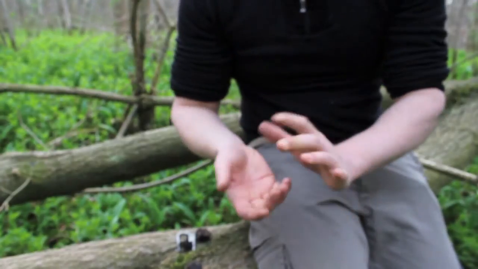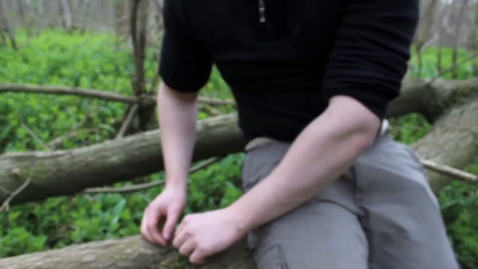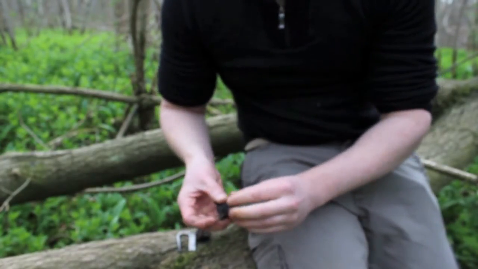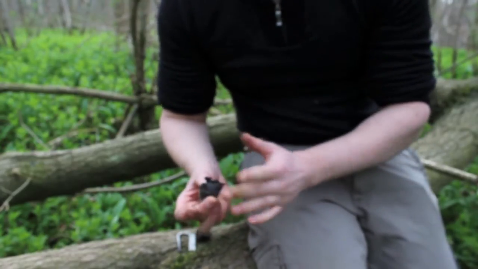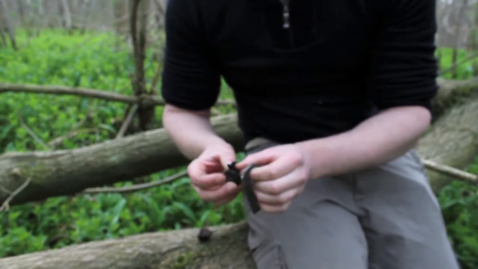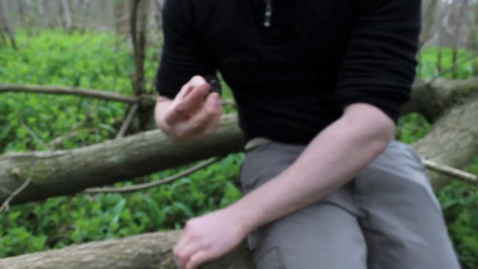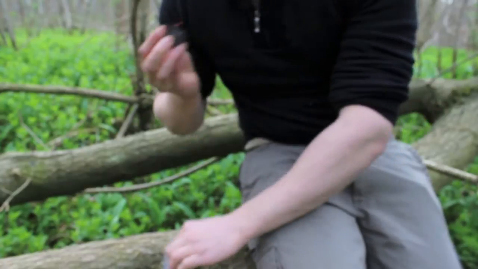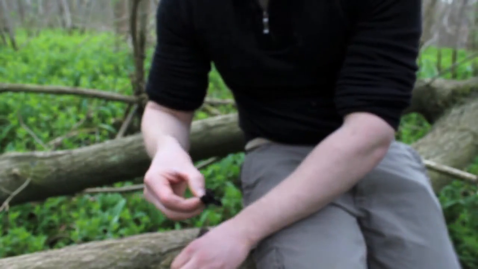So guys, hopefully you can see my hands okay here. Now what we have is a piece of char cloth, a piece of flint and a steel striker. I'm sure you've seen this all done before, but we're just going to strike some sparks onto it like so, and we've already got a glowing ember for you here.